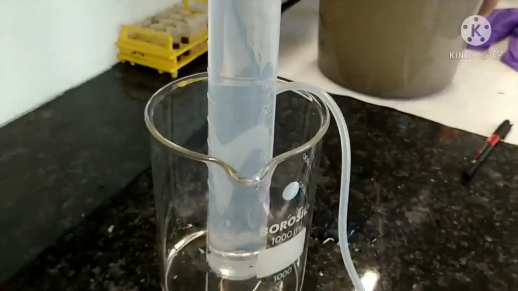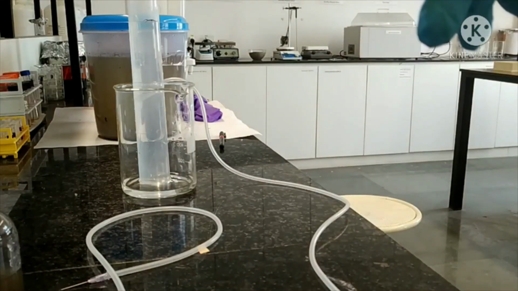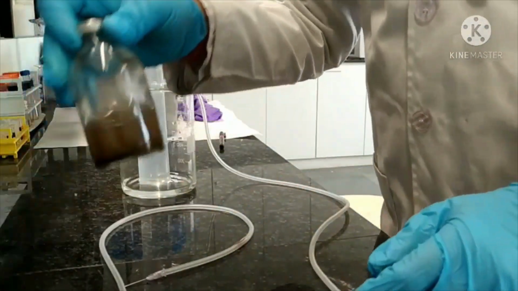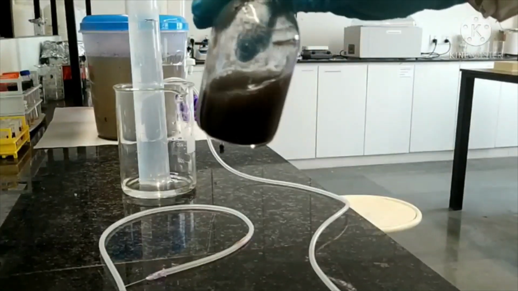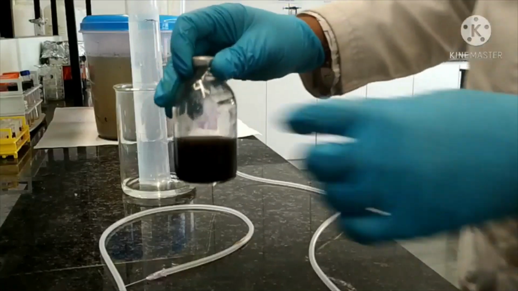Now we will check the gas. So this is the whole setup we have already done with this serum bottle, and then the inoculation and all the generation of the biogas. Now we are going to check it.